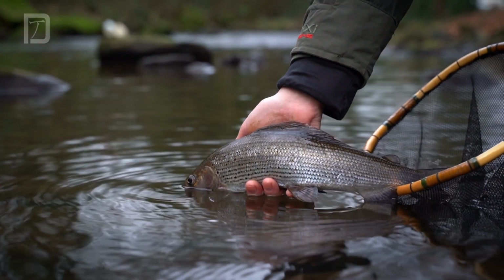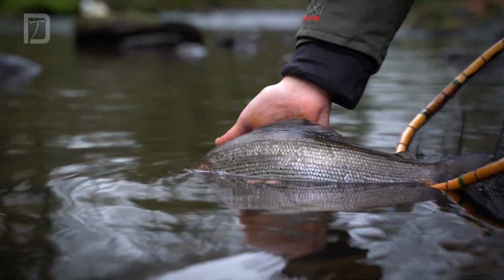Yeah, I mean, I know. I probably had sort of 20 something on that day, but they're a shoal fish, so those kind of numbers are quite possible within a short period of time. At the time, 10 years ago, it was a very prolific river for grayling as well. You could get some absolutely tremendous captures.